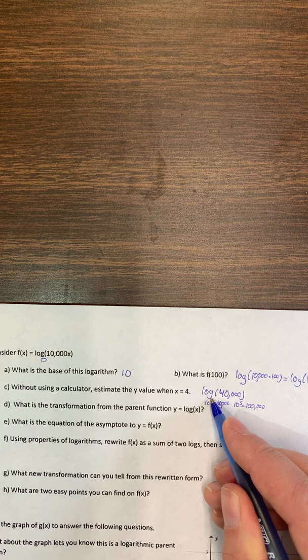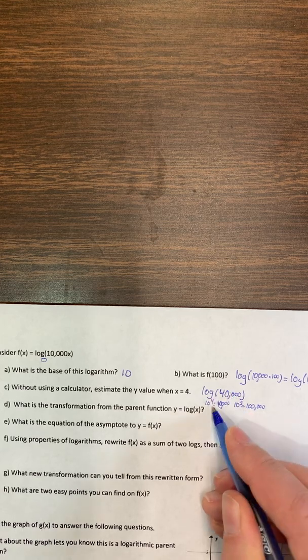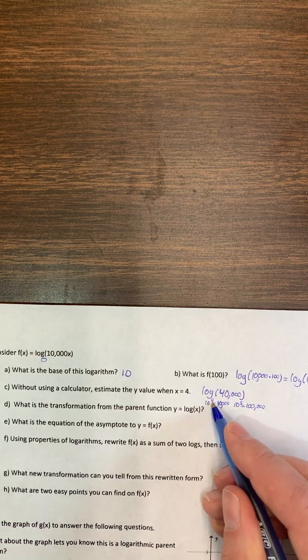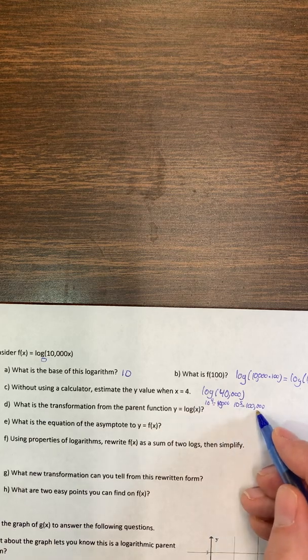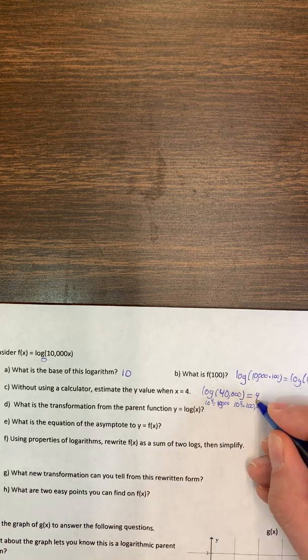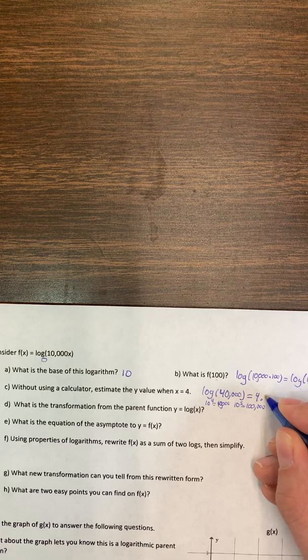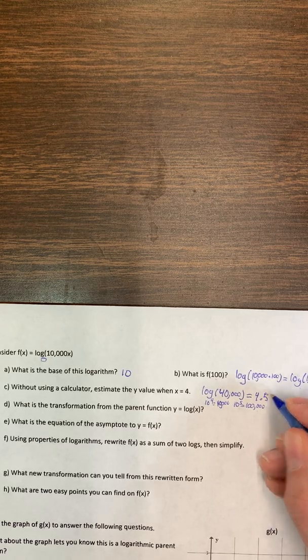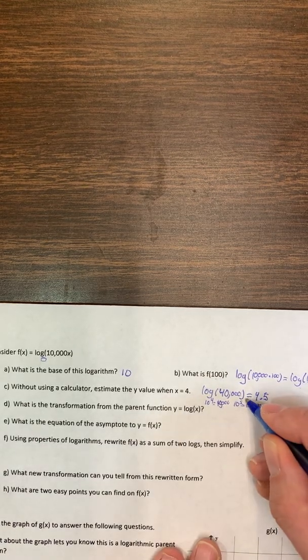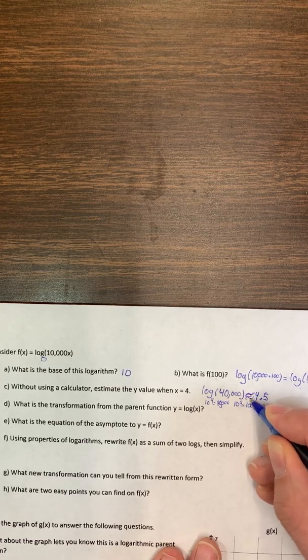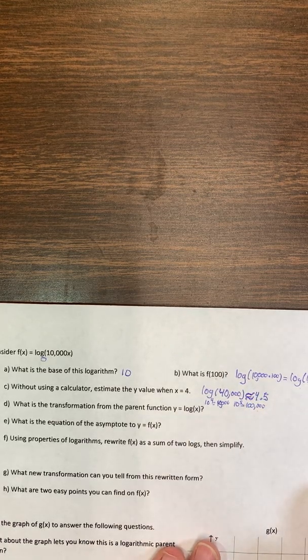This is asking us what exponent we need to put on 10 to get to 40,000, and because the exponent 4 would be too small and the exponent 5 would be too big, the answer's like, I don't know, 4.5, 4.6. Something like that. This is an approximation. We can use a curvy equal sign. That means approximately equal to.